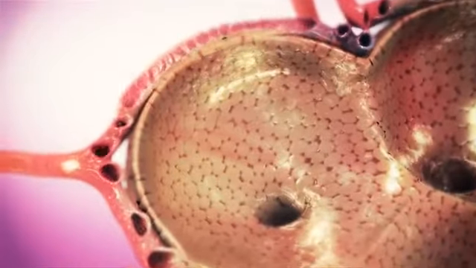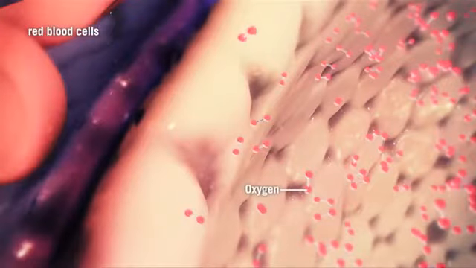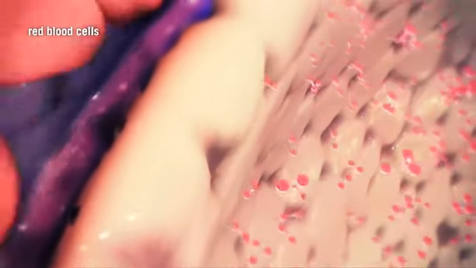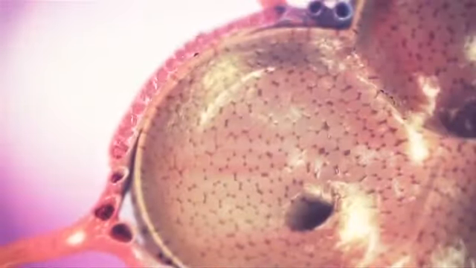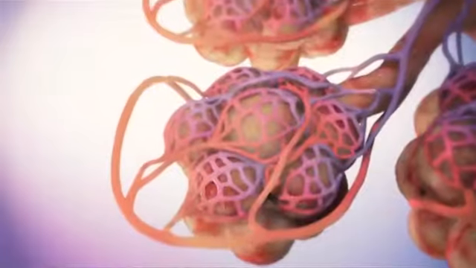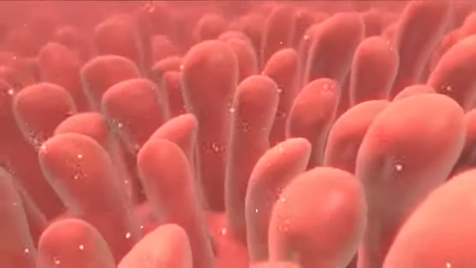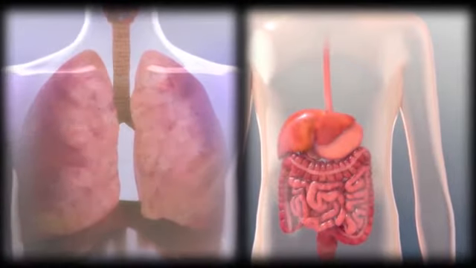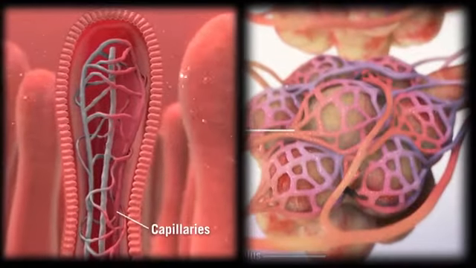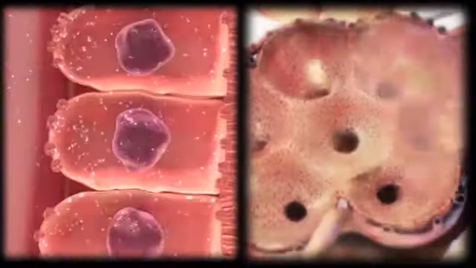Let's look even closer. These are molecules of oxygen in the air we breathe. The oxygen molecules can pass through the alveoli into the red blood cells. The bloodstream delivers the oxygen to every cell in the body. Even though the villi and alveoli are found in different parts of the body, they have similar functions. They are both transfer points for molecules to enter the bloodstream.